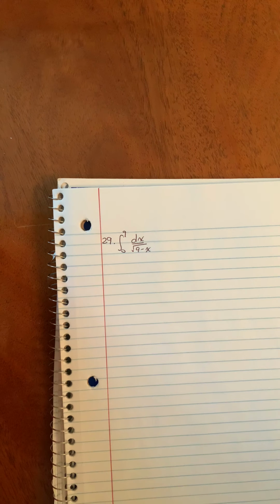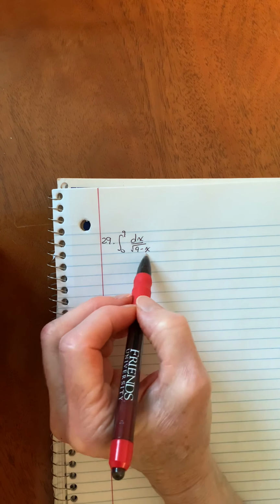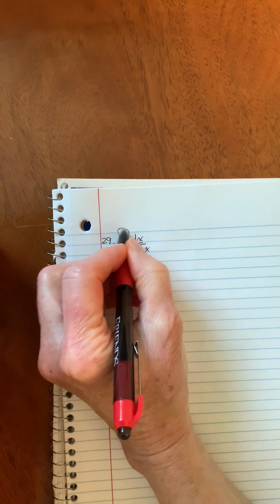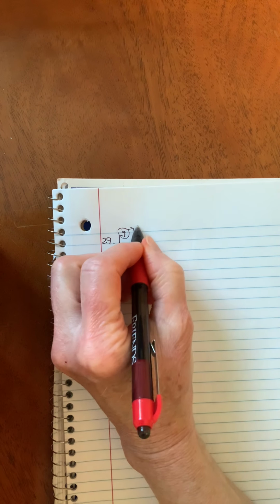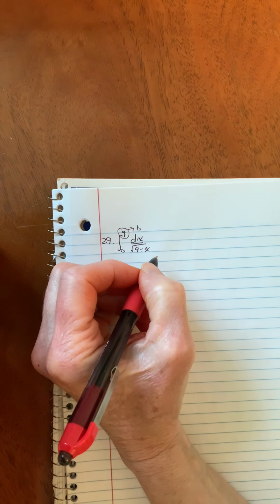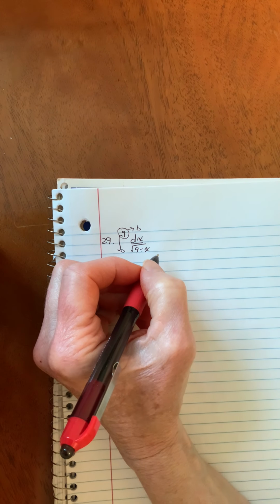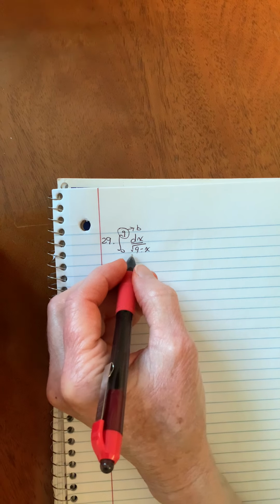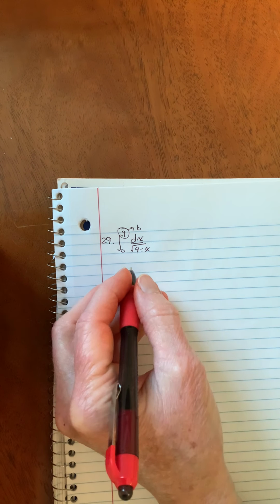Now that does not appear to be improper because it's not going to infinity, but when x is 9, then this is 0. So it is improper. So what we've got to do is label this some variable like b, usually an early variable in the alphabet. So let's integrate this as x goes from 0 to b.